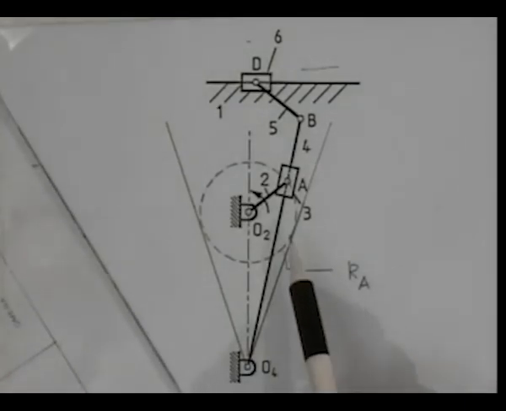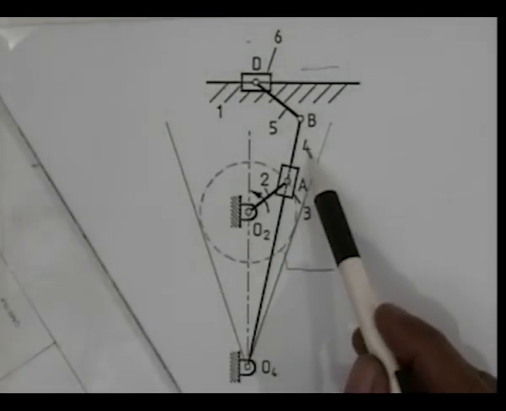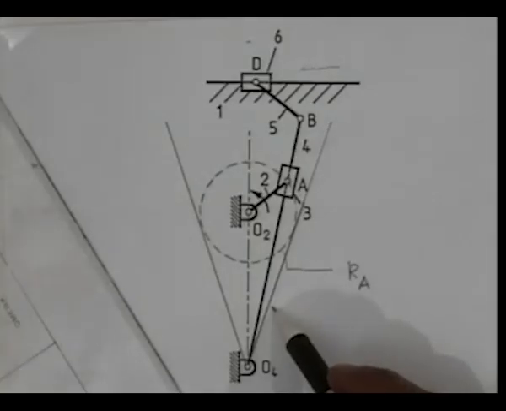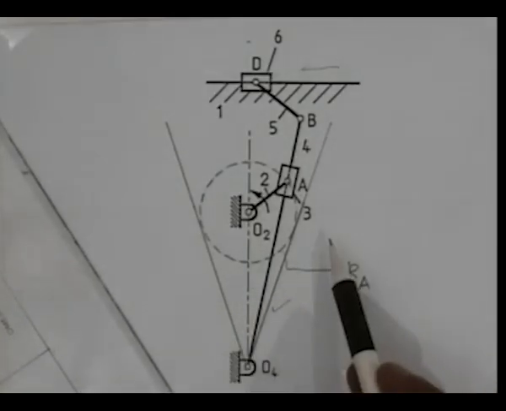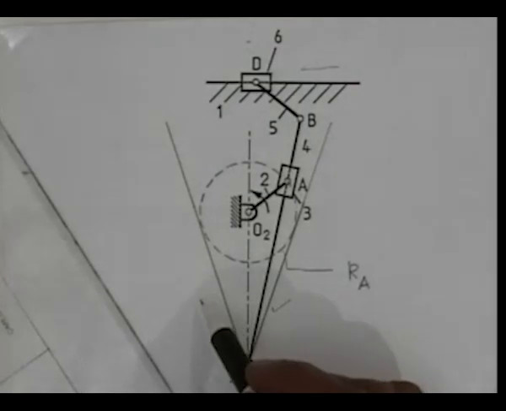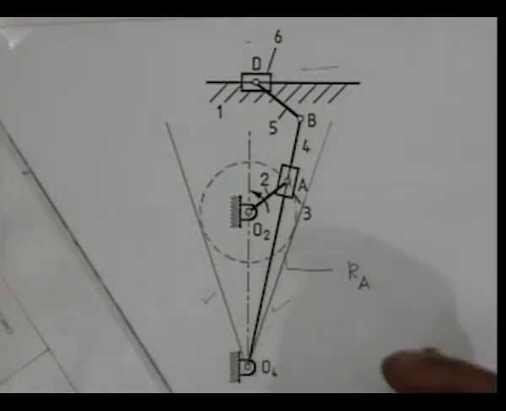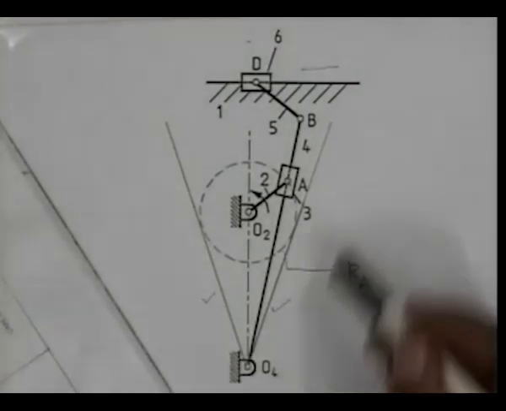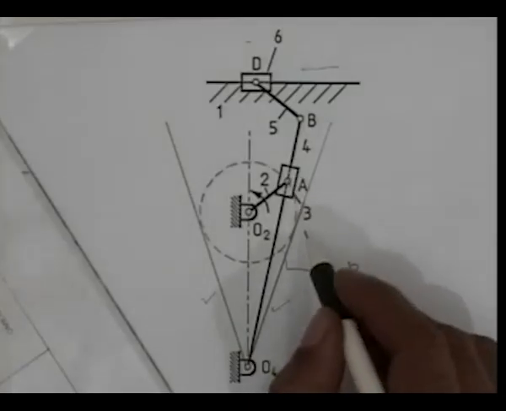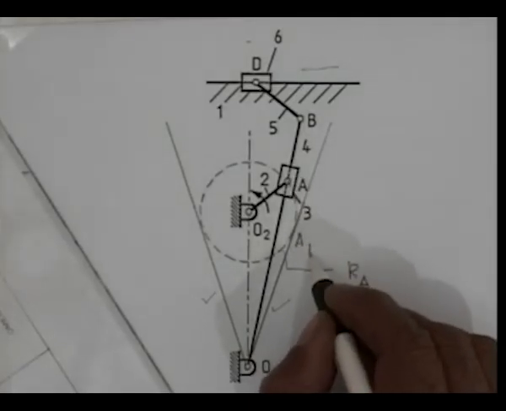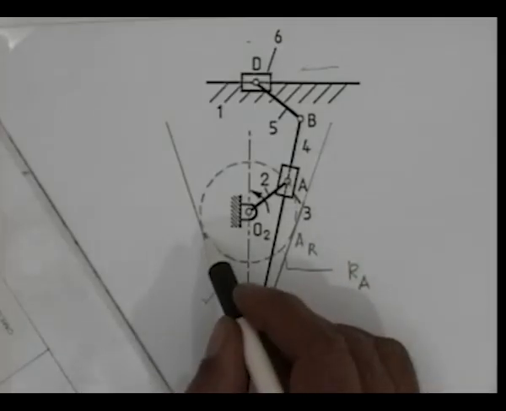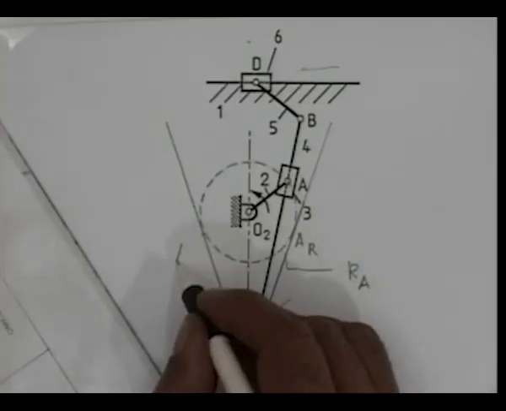Consequently, the rightmost position of the slotted lever, that is link 4, is represented by this line, and the leftmost extreme position of the same slotted lever O4B is represented by this line. When the slotted lever is along these two lines, the point A is at this location, let me call it AR, and at this position, let me call it AL.